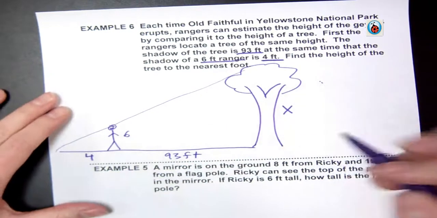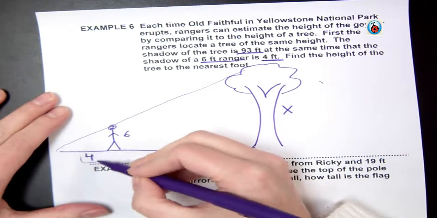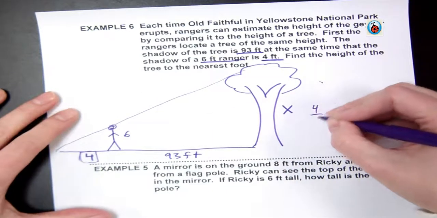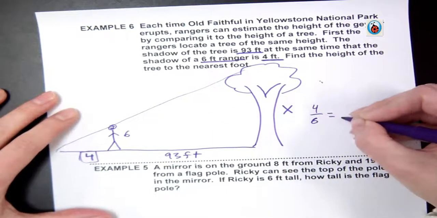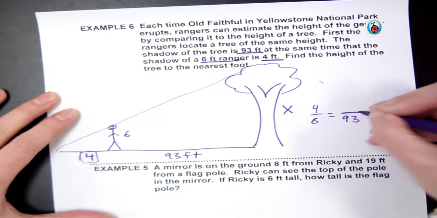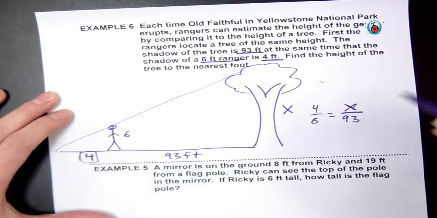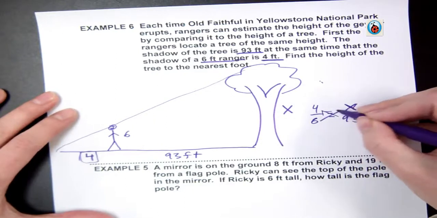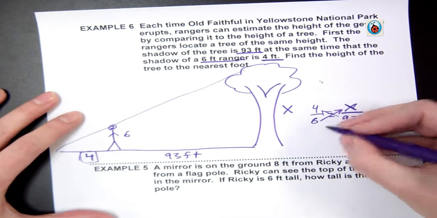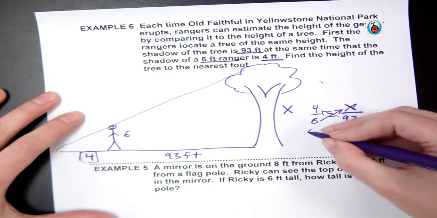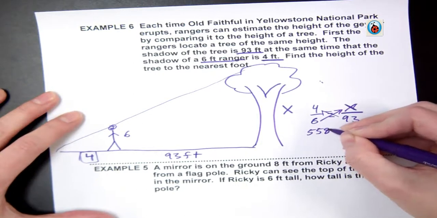And so, again, we do our smaller triangle first, so I'll go 4 over 6 equals my 93, which is the shadow of the tree, over x. And I'm going to cross multiply and divide. And so that gives me 558.